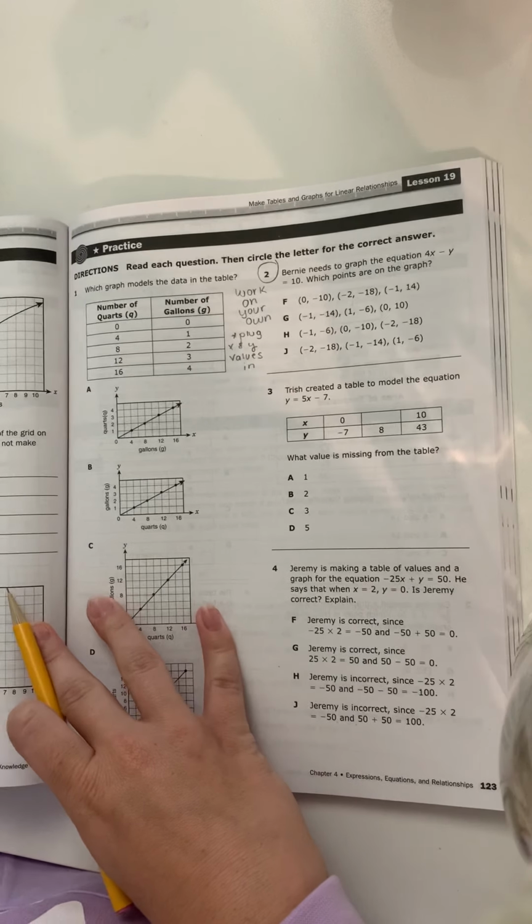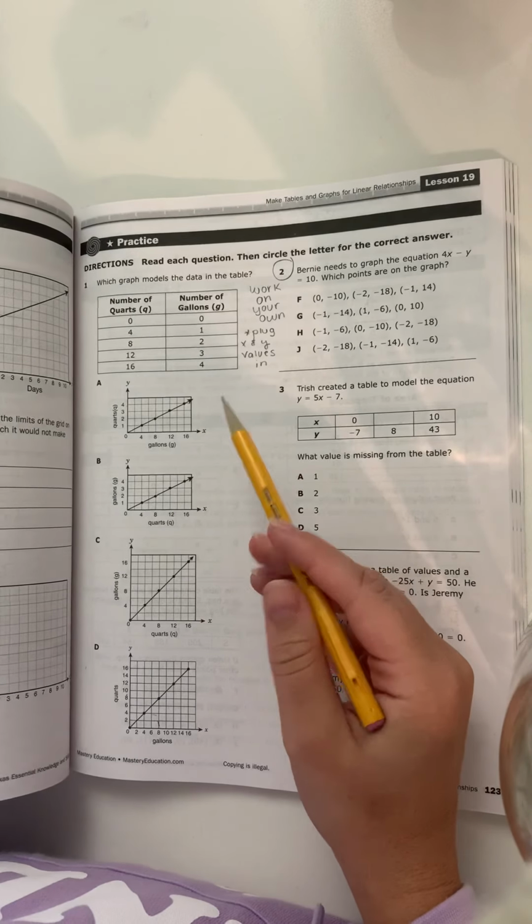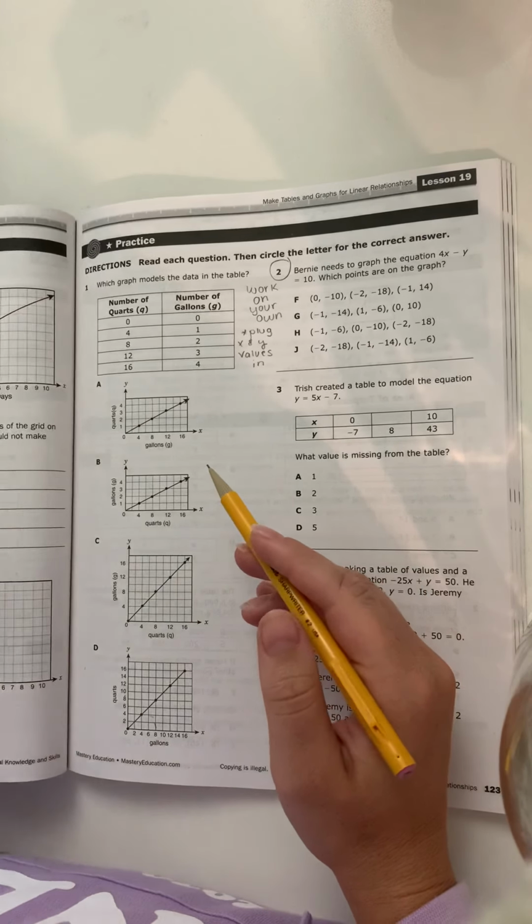Okay, we're on lesson number 19 on page 123. This is the first lesson in chapter 4. These lessons talk about equations and also how we graph our equations. Okay, so number 1 says, which graph models the data in the table below?